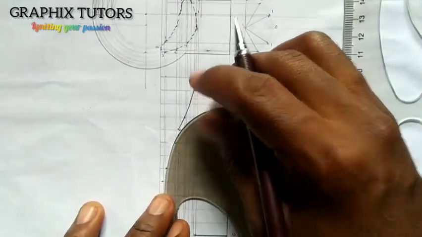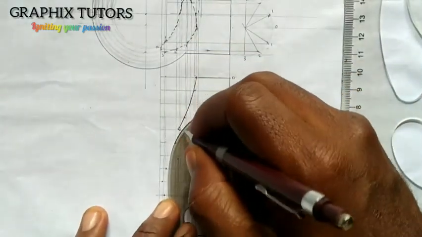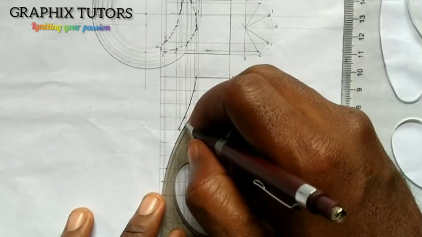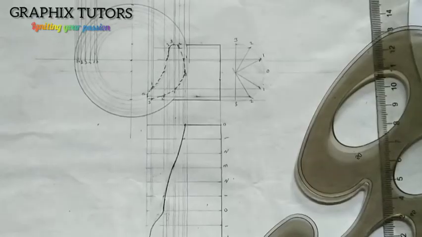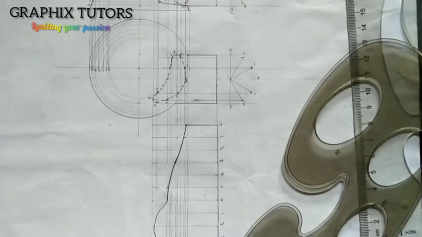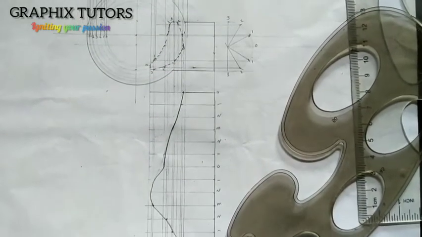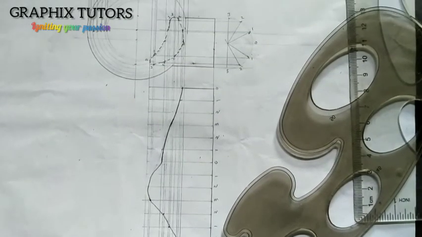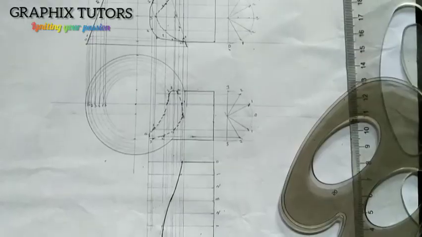So we should be having something like this, if I am not mistaken. Alright, so this is what we are told to do.